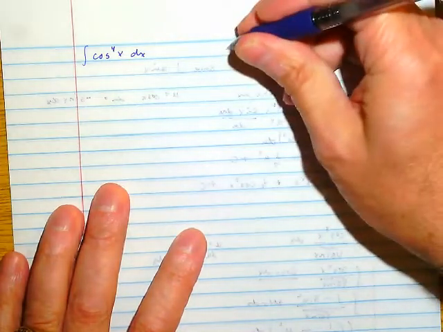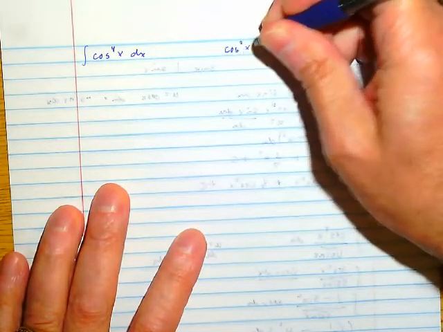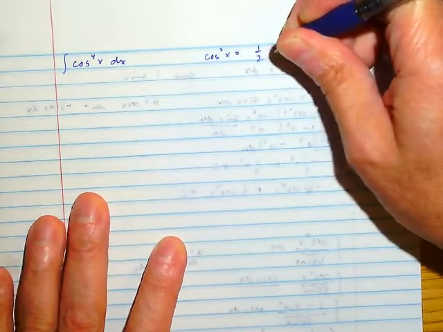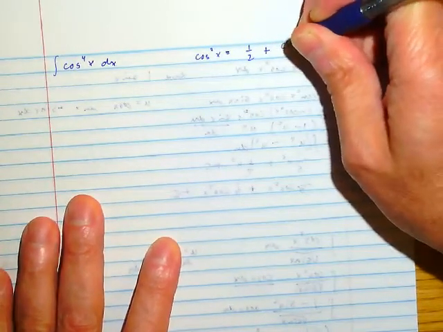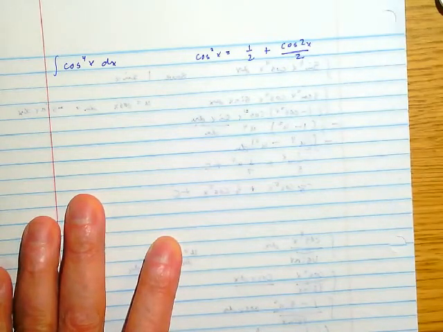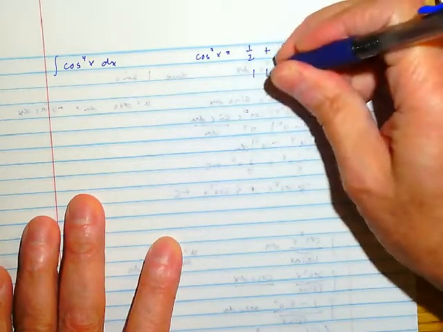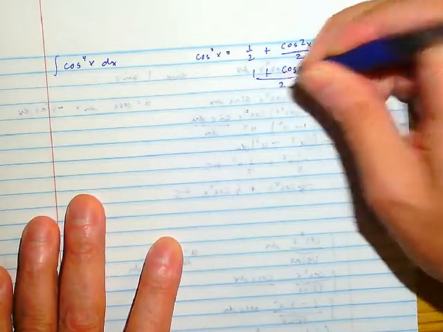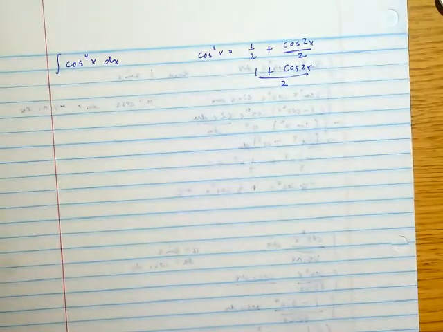But we do know this: cosine squared of x equals 1/2 plus cosine 2x over 2. Or you could put it as 1 plus cosine 2x all over 2. Either one's the same, right?